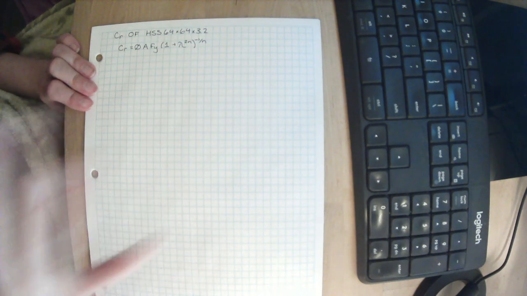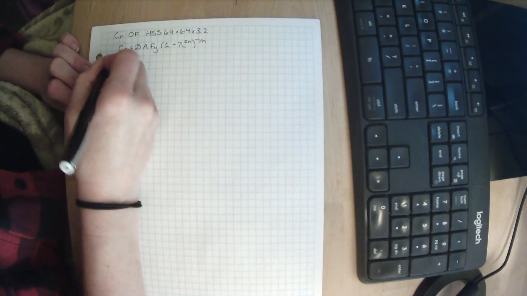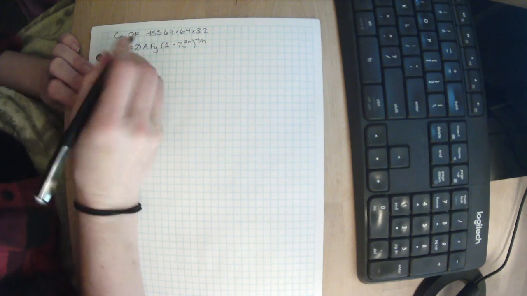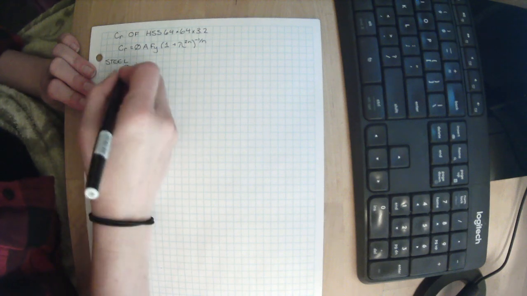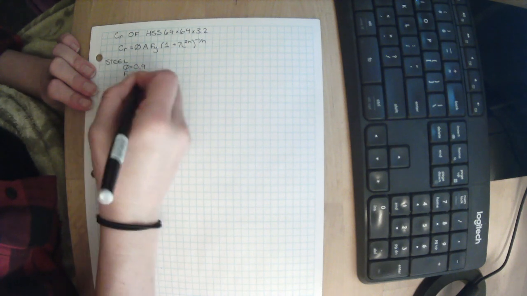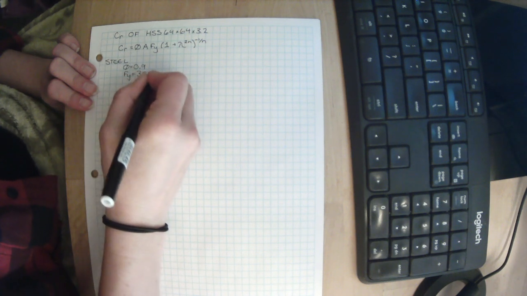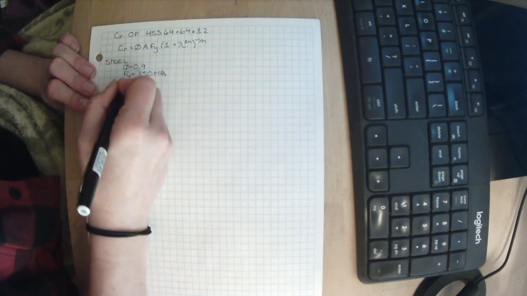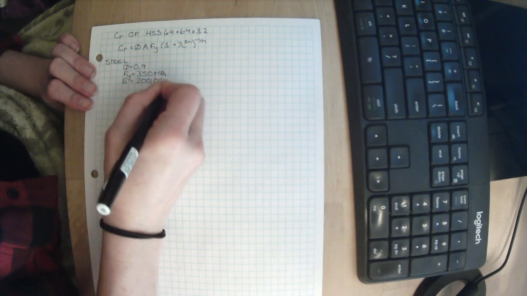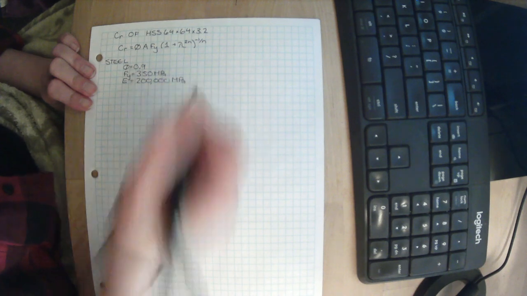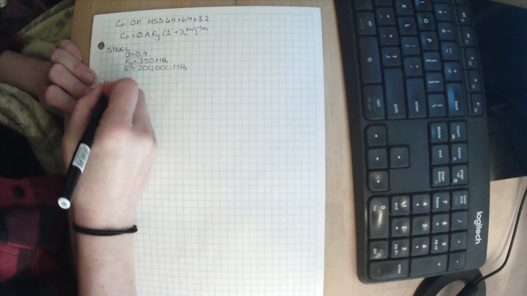Okay, let's write out what we know. So I often will break it out into what we know about steel. Well, for steel, we know the reduction factor is 0.9. Fy, we know for an HSS is 350 MPa. E, we know, is 200,000 MPa. What do we know about the member?